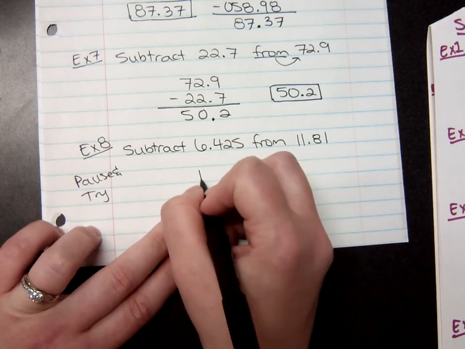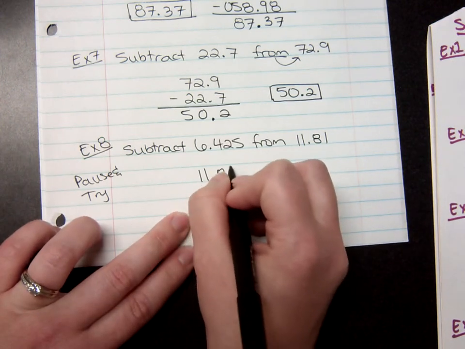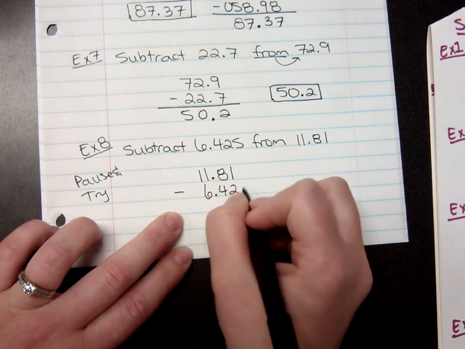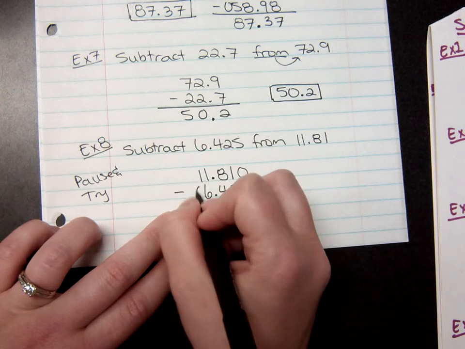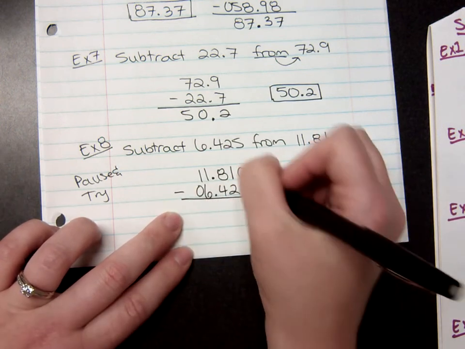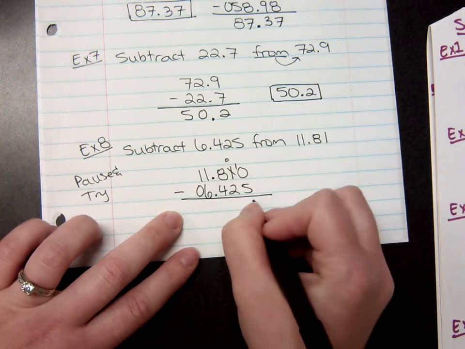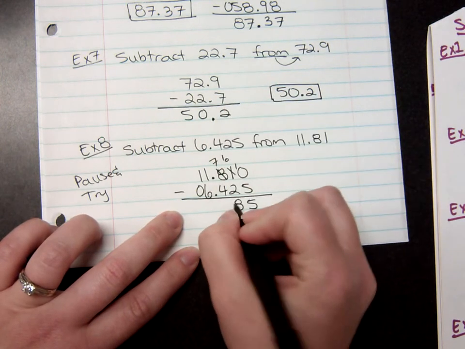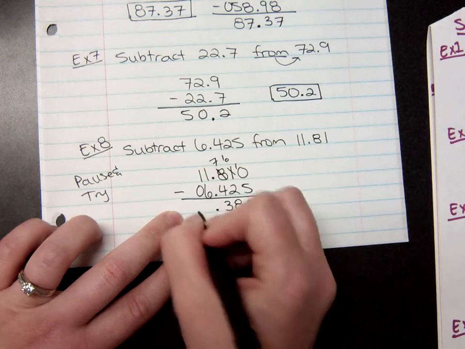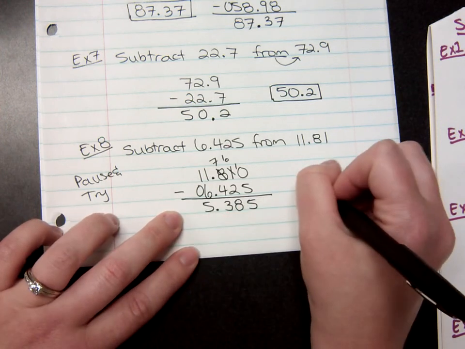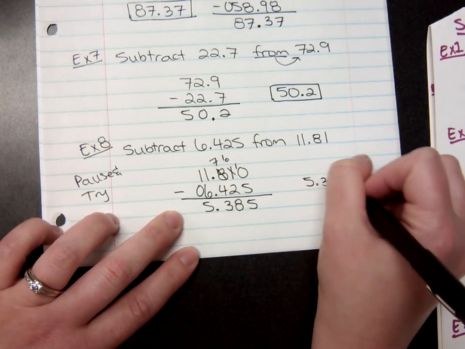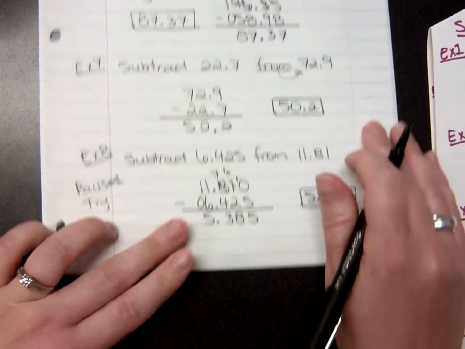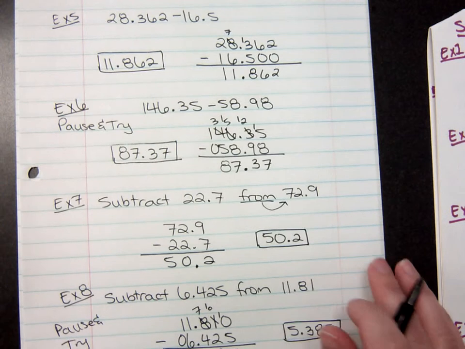So you're going to start with 11.81, subtract 6.425. We need to add a 0. Do some borrowing. Bring your decimals straight down. You should have gotten 5.385. And again, I kept all these nice and positive for subtracting.